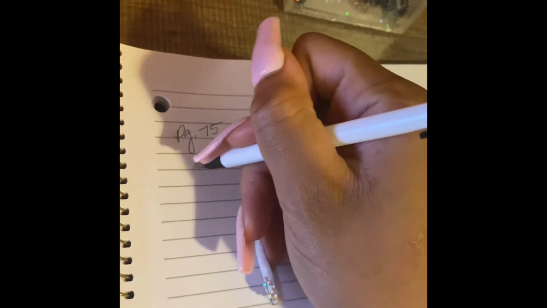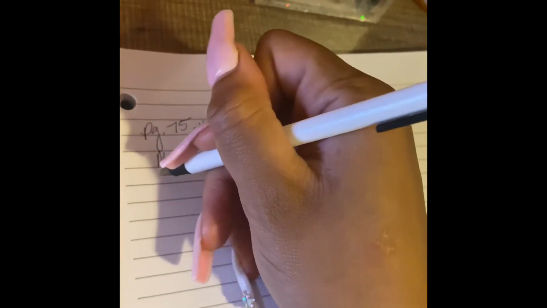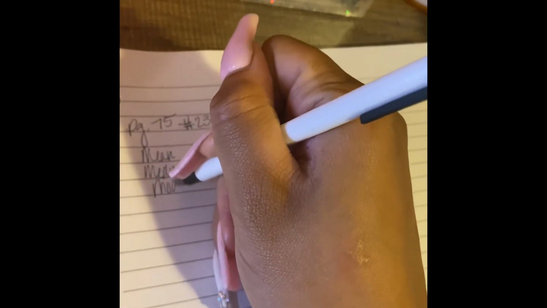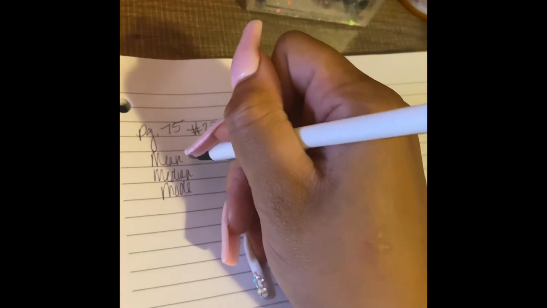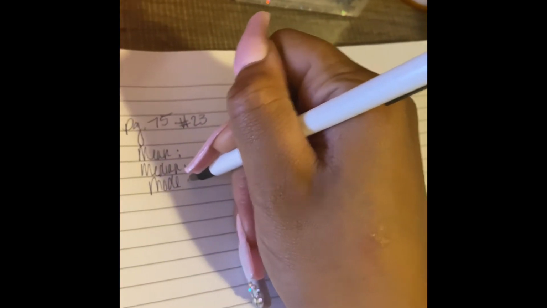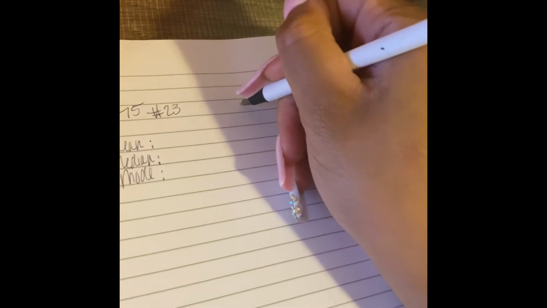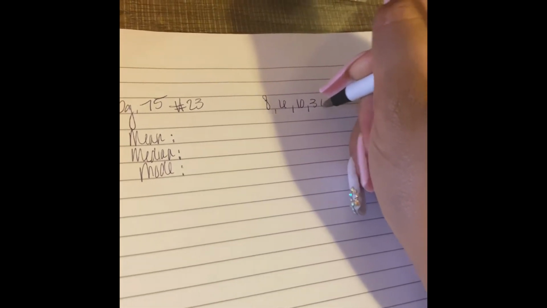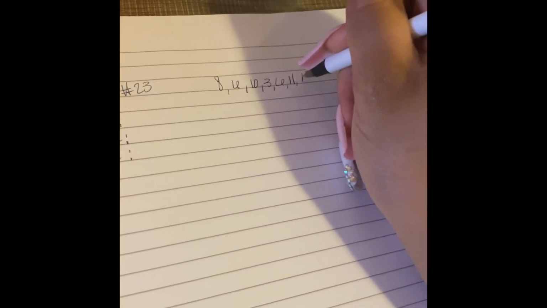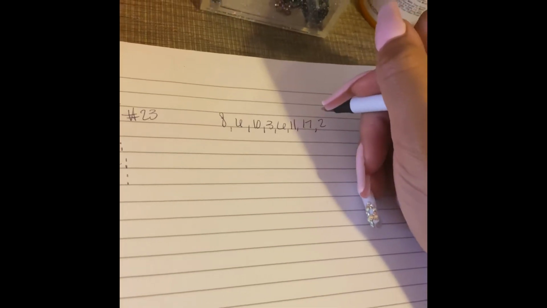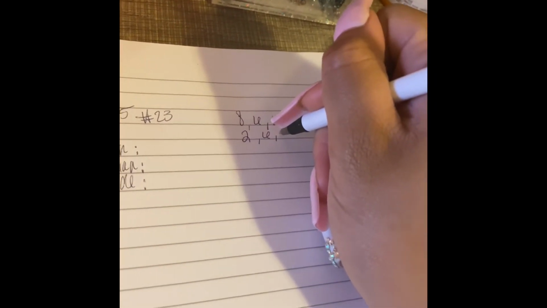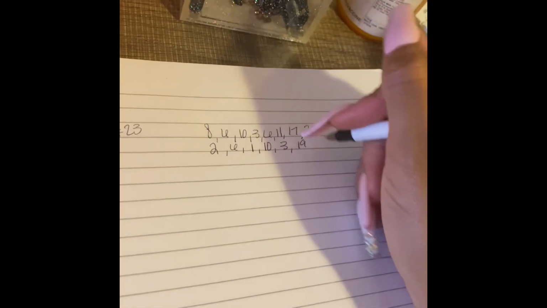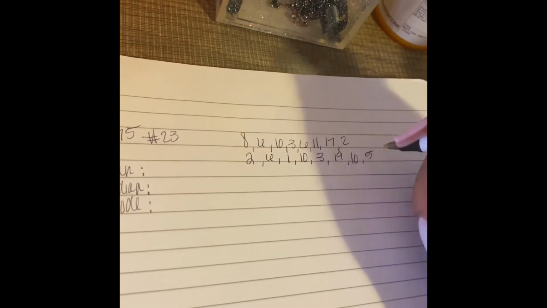To find the mean, median, and mode of a particular data set. And the data set is stated like 8, 16, 3, 6, 11, 17, 2, another 2, 6, 2, 6, 1, 10, 3, 19, 10, and 5.